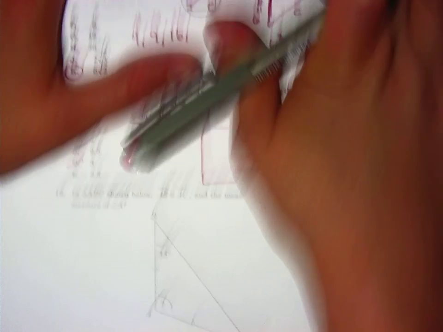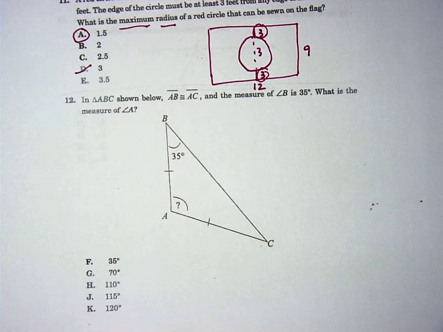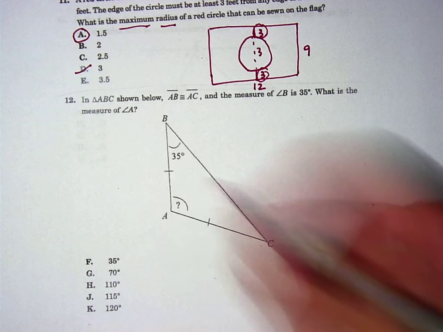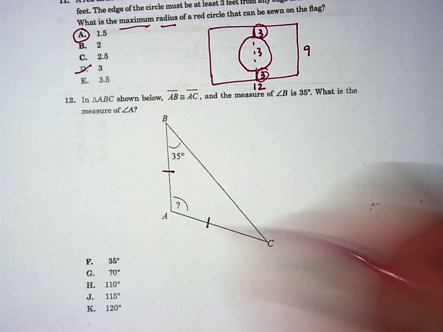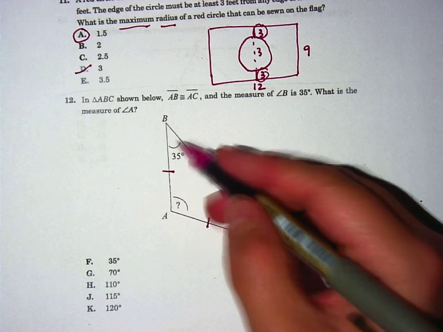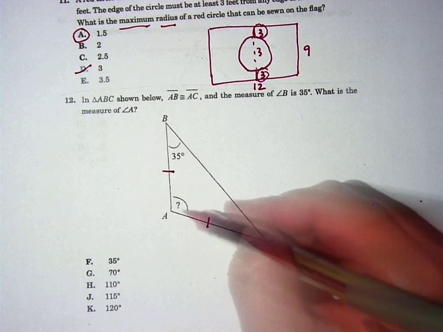Alright, next up, triangles. In the figure shown below, AB is the same as AC, which is why these congruency marks are there. And the measure of angle B is 35 degrees. What's the measure of angle A?